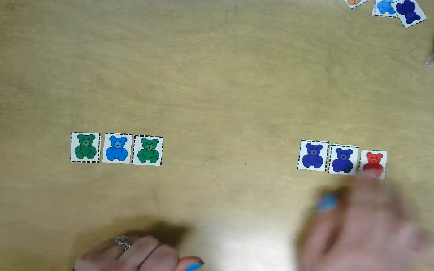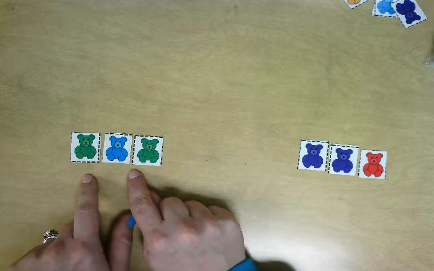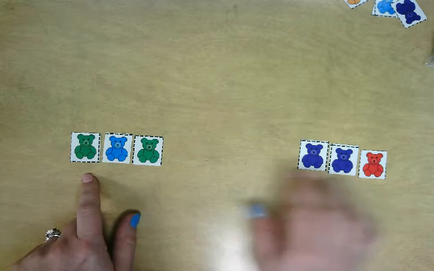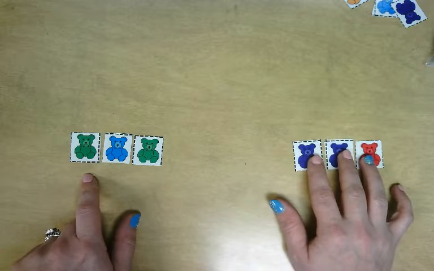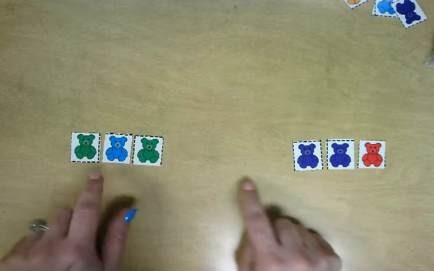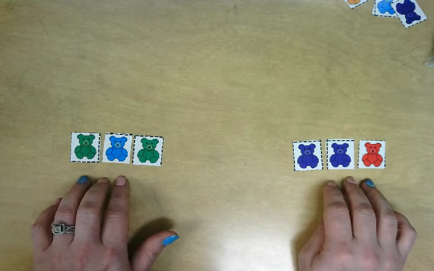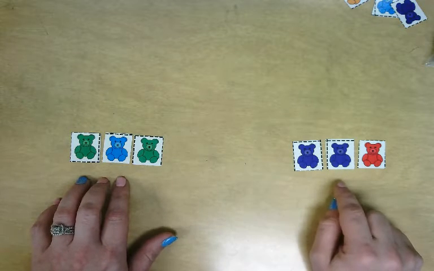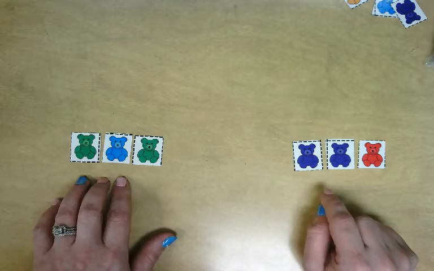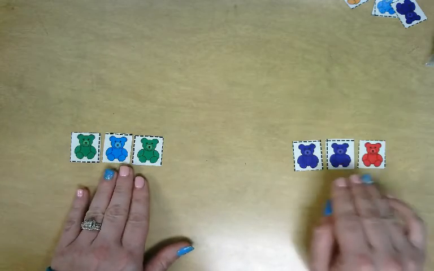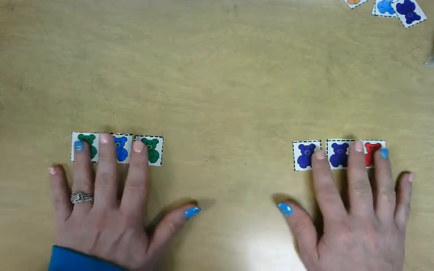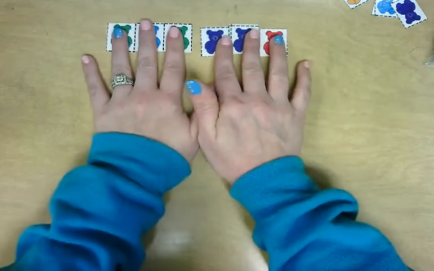All right. How many do you have in your group? 3. And how many do I have in my group? 3. So 3 and 3, are they equal? Are they the same amount? Yes, because 3 is the same as 3. They're equal. Let's put all 6 bears back at the top.